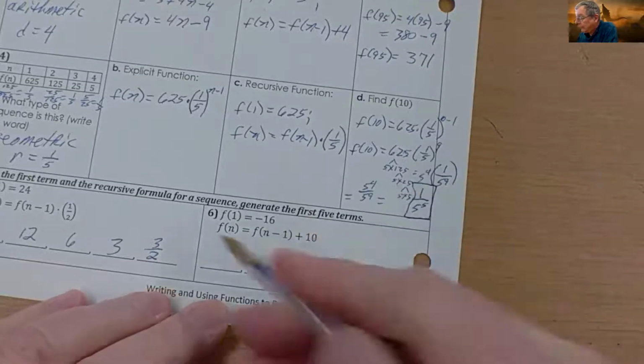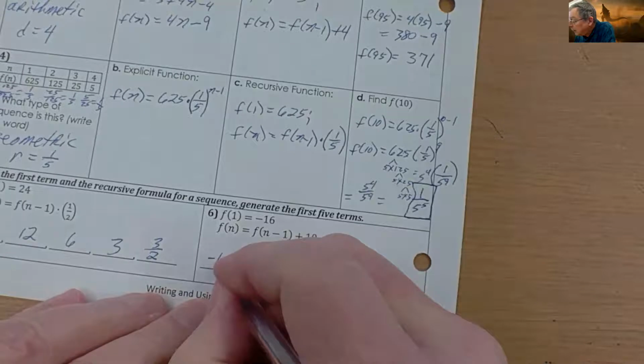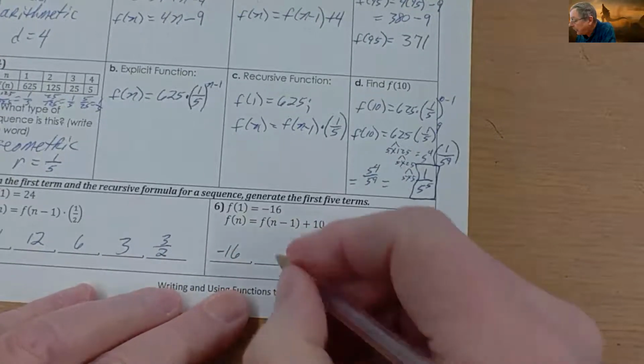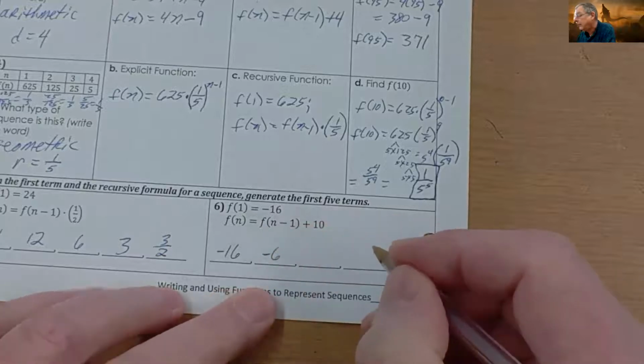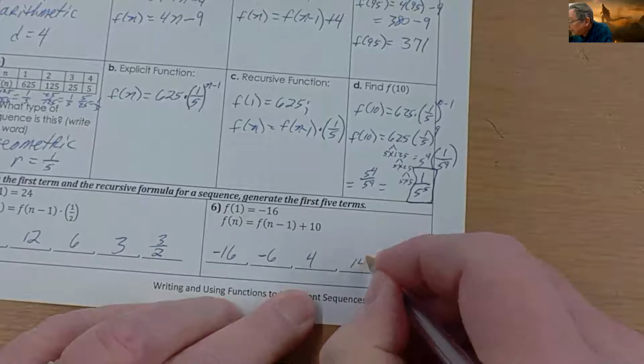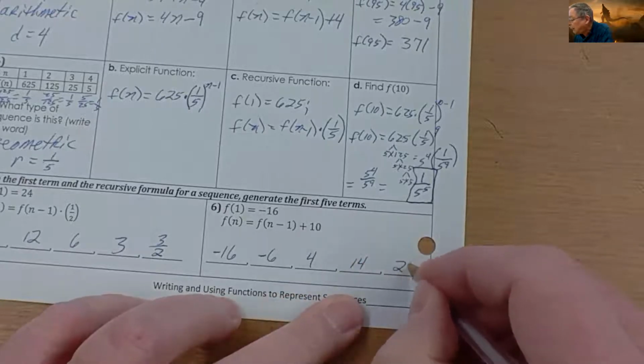Okay, number 6. Now, our first term is negative 16. And we're adding 10 every time. So negative 16 plus 10 is negative 6. Plus 10 is 4. Plus 10 is 14. And plus 10 is 24.